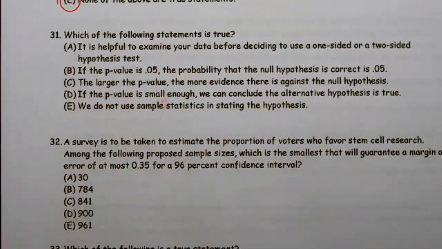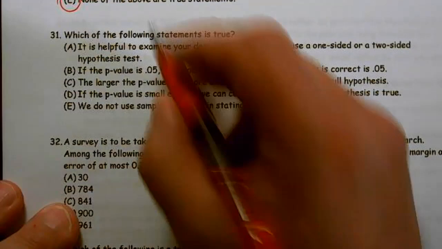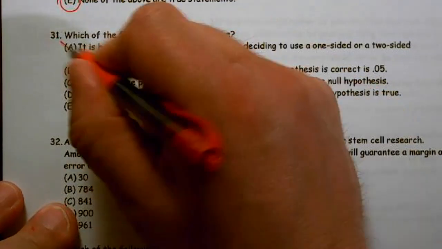This is problems 31 through 40. Which of the following statements is true? It is helpful to examine your data before deciding to run a one or two-sided hypothesis test. That is an ethical question, and the answer is we're not allowed to do that.